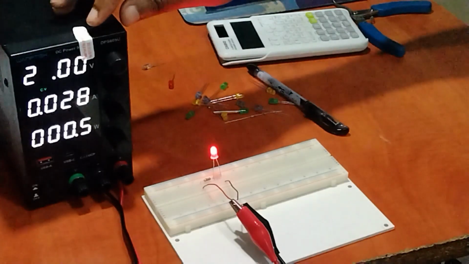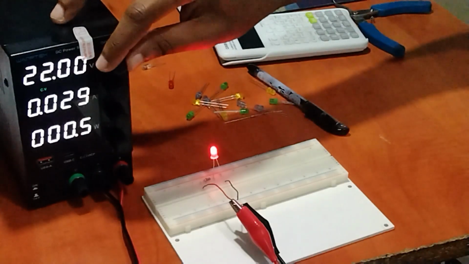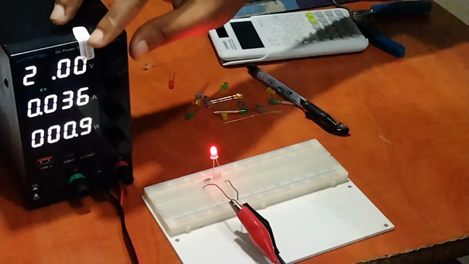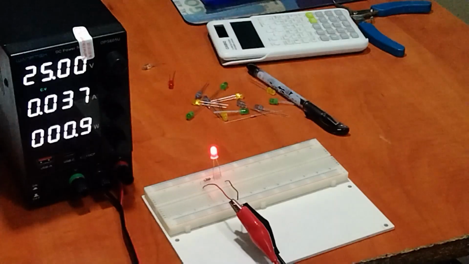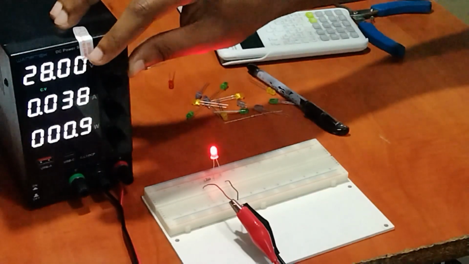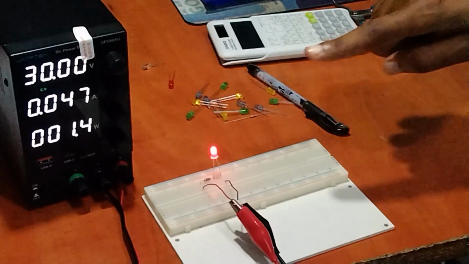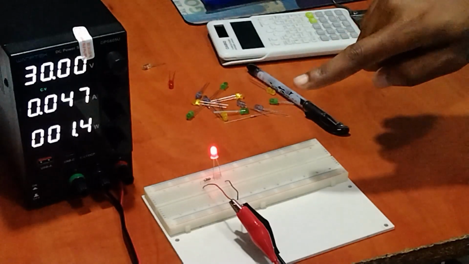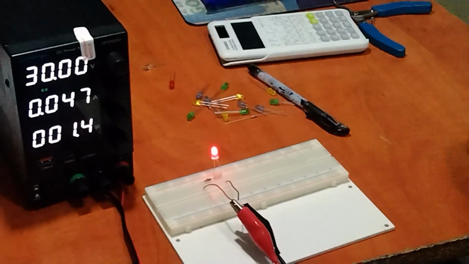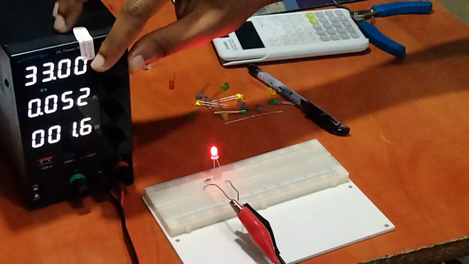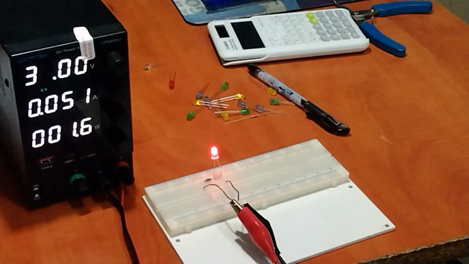I'm at 20 volt, 25, and I can smell something. Let me keep going. 30 volt. I can see smoke. Can you see smoke coming up? No, sir. The smoke coming up. The resistor cannot take that voltage anymore.